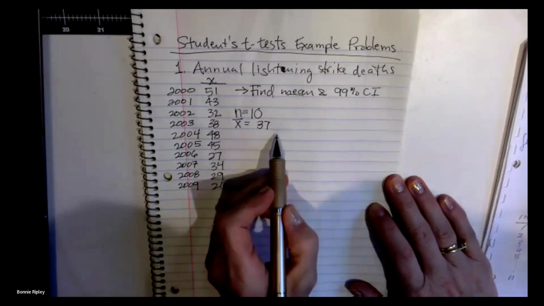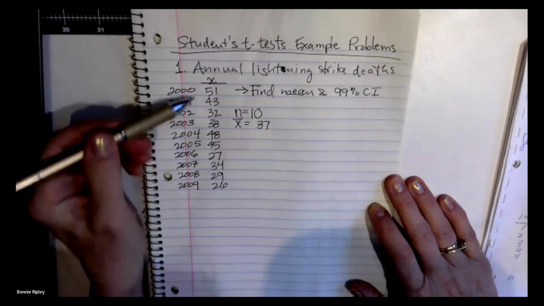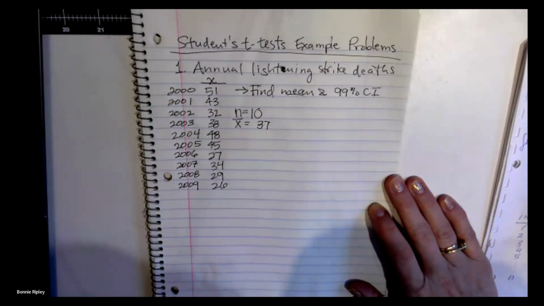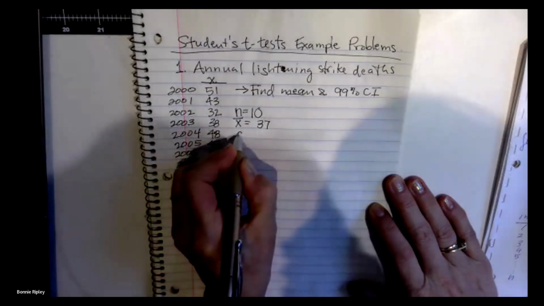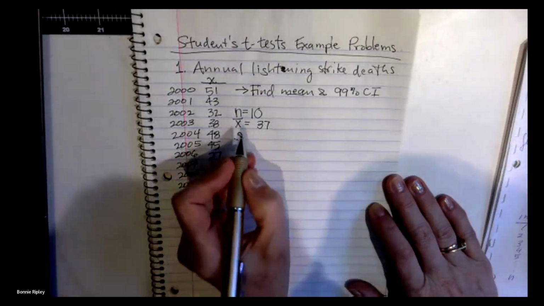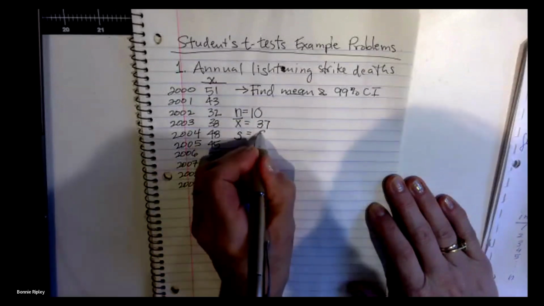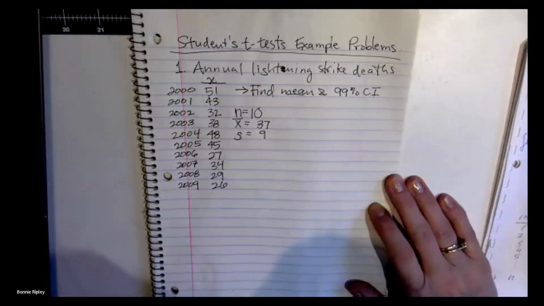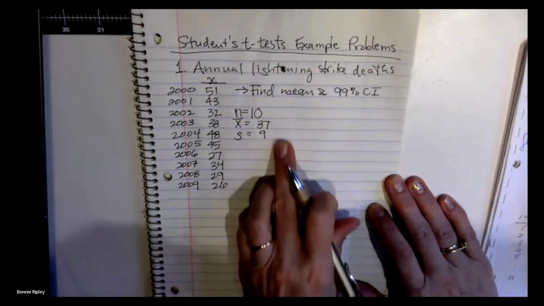It's tempting to use some decimal places, but the data don't have any, so we'll round it off to no decimal places. Likewise, we're going to need the standard deviation. So go ahead and use Excel to calculate that. It comes out to 9, again rounding off.